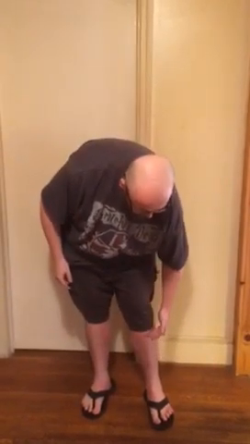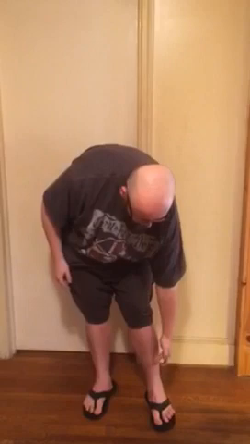Tibia. The tibia would be the most anterior bone in your lower leg, right there. Fibula. The fibula would be more dorsal lateral on your legs on both sides, and it kind of bows outward a little bit.